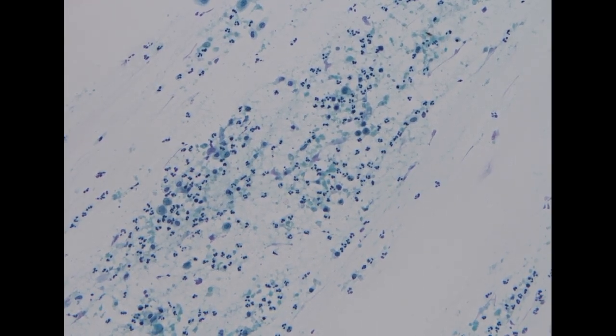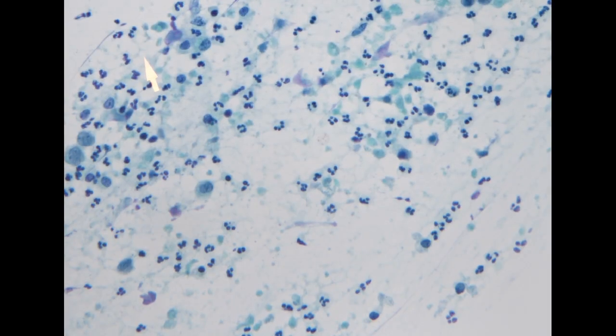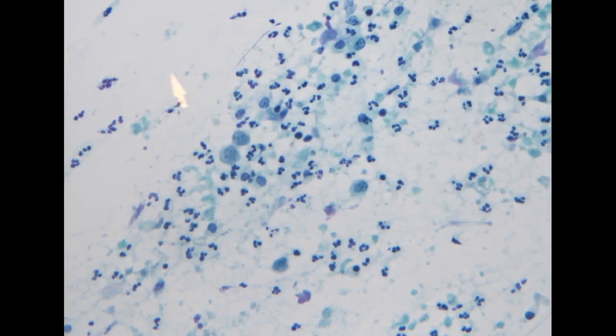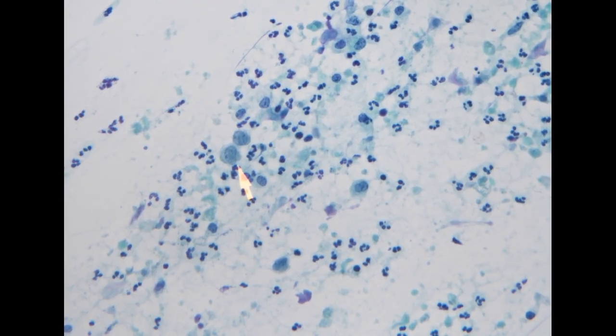Usually in the conventional smear, it goes in the same direction, the smearing direction, and you can find some granular debris admixed with neutrophils, as well as some histiocytoid plasmacytoid cells, which are most likely a stromal component of endometrium.